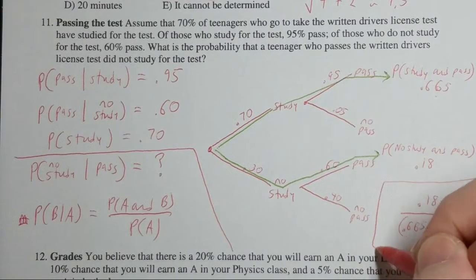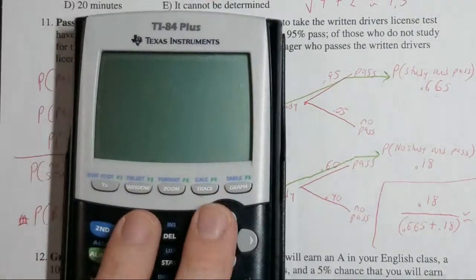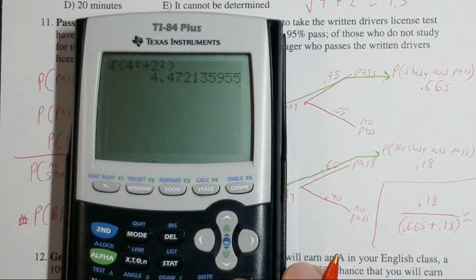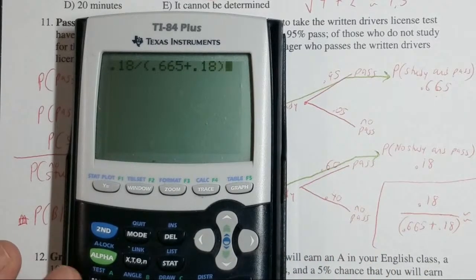This is the calculation that I need. Bring this in. 0.18 divided by (0.665 plus 0.18). Notice the parentheses around the bottom of the fraction. That's my answer.